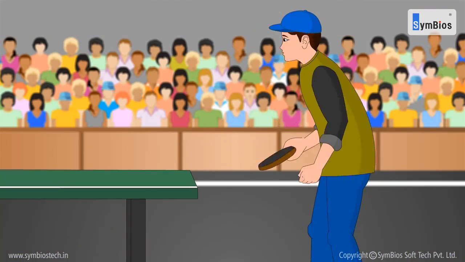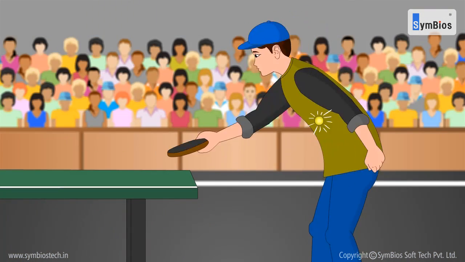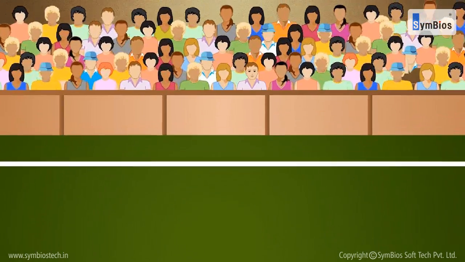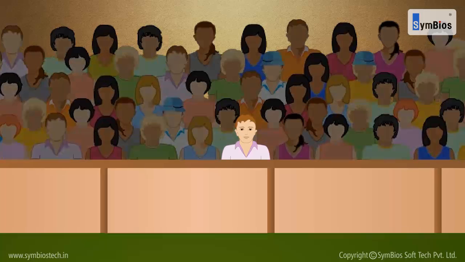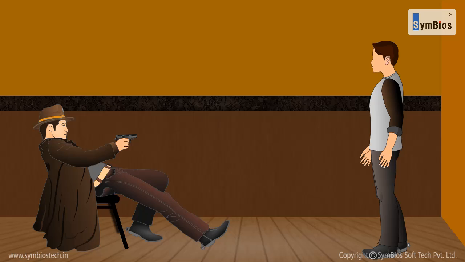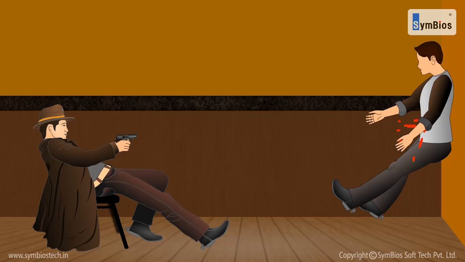During a game of table tennis, if the ball hits a player, it does not hurt the player. However, if a fast-moving cricket ball hits a spectator, it may hurt him. A bullet with small mass can kill a person when fired from a gun.